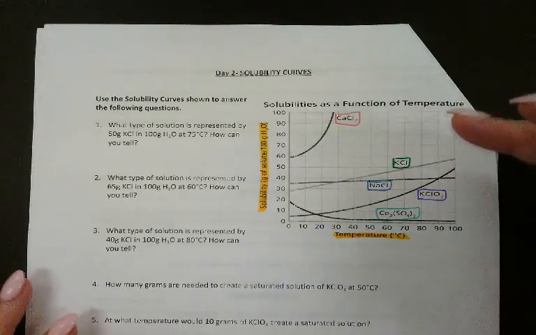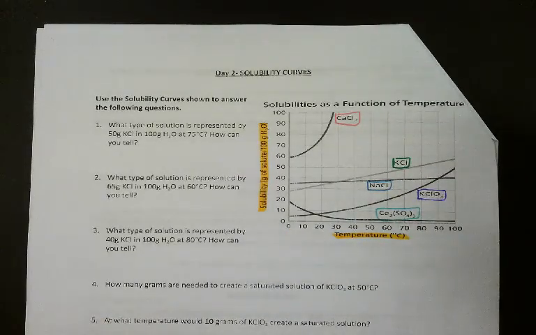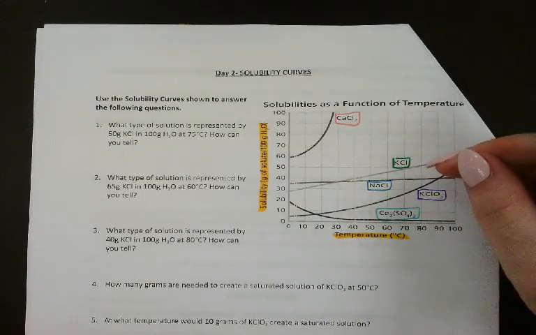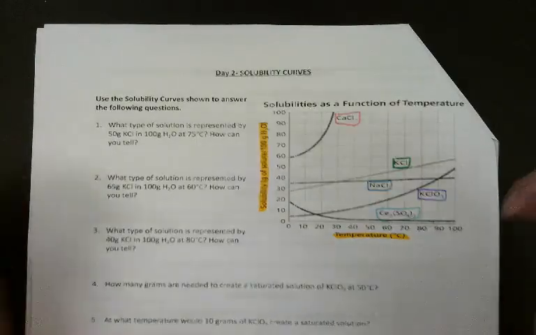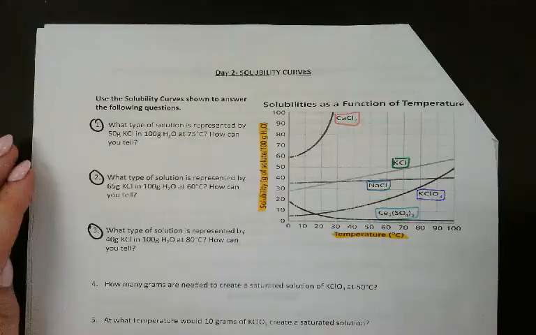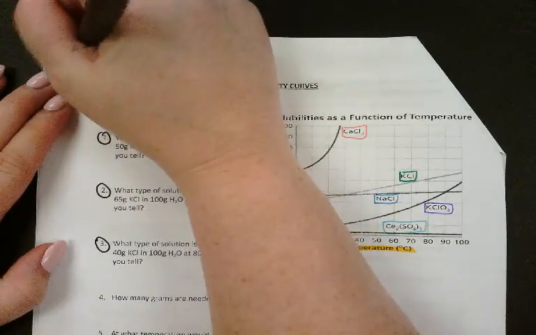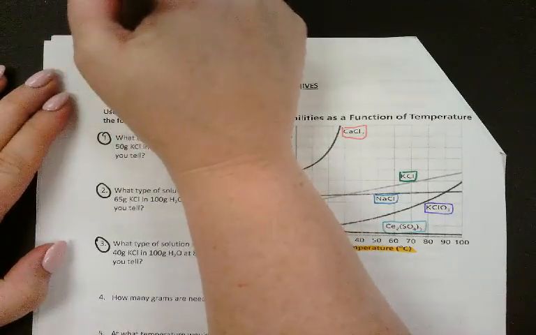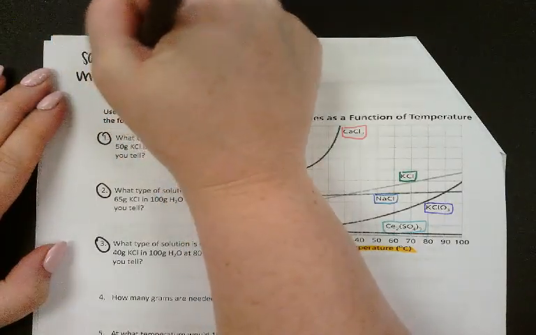So this first question says, what type of solution is represented by 50 grams of KCl in 100 grams of water at 75 degrees Celsius? How can you tell? So these three questions, when it's asking us what type of solution, are referring to, is the solution saturated, unsaturated, or supersaturated?